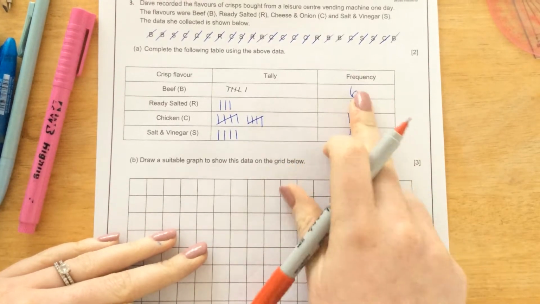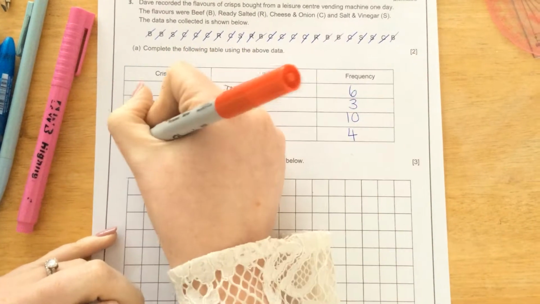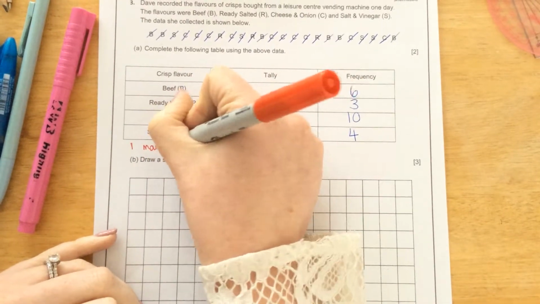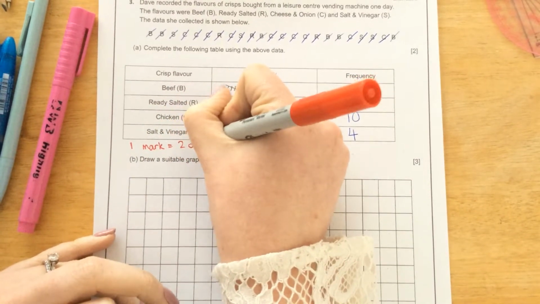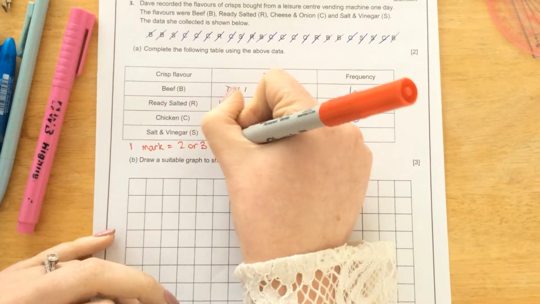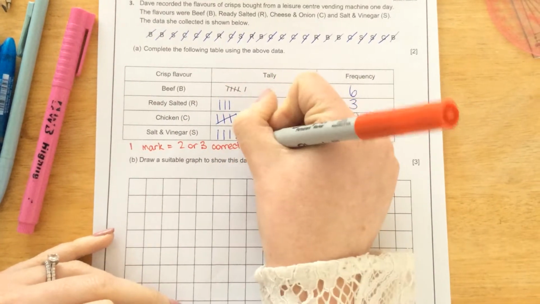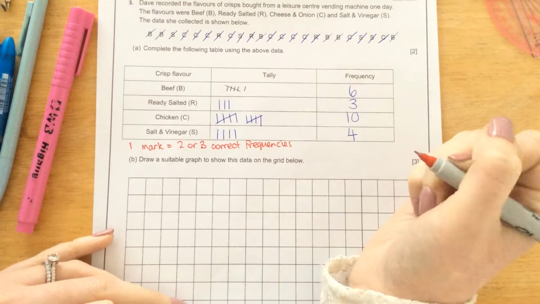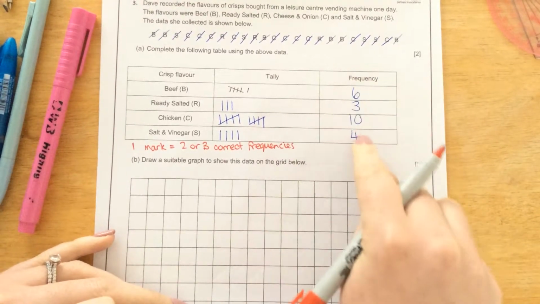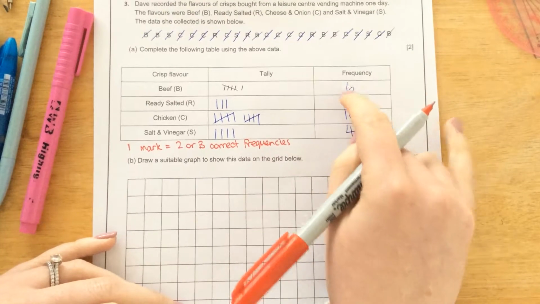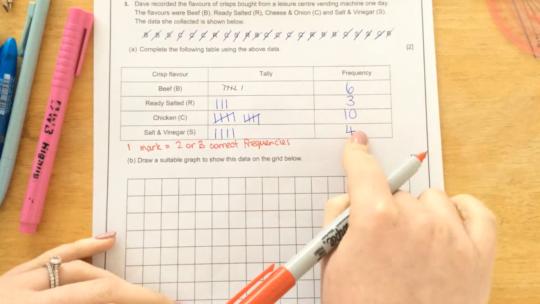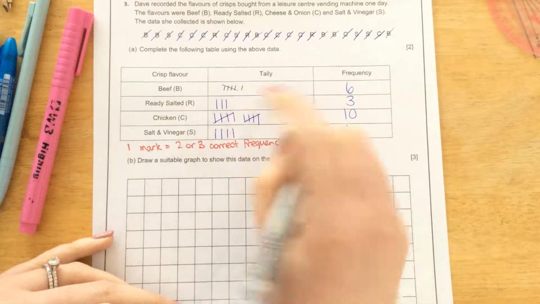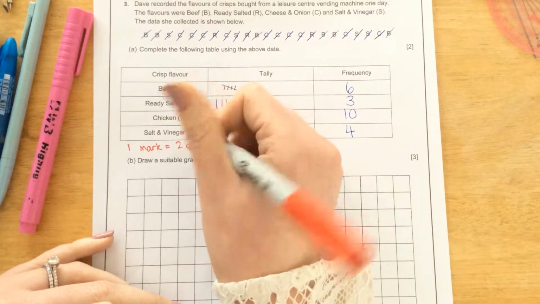If you've made a little mistake, if you've counted incorrectly, then they'll actually give you 1 mark if you have 2 or 3 correct frequencies, or if you've made a mistake on all of your frequencies and you haven't got any of those correct, then the examiner will give you 1 mark if you have all of your tallies correct.